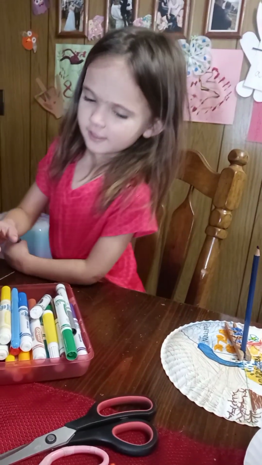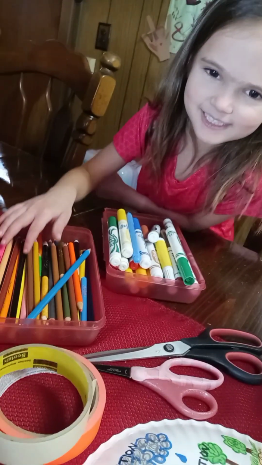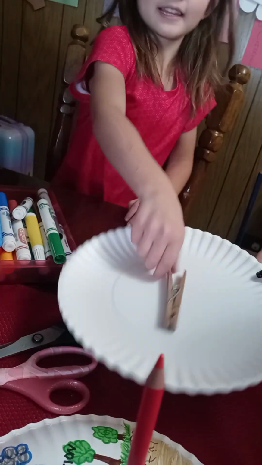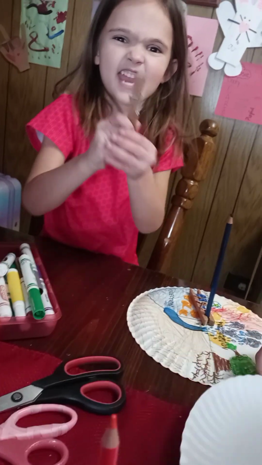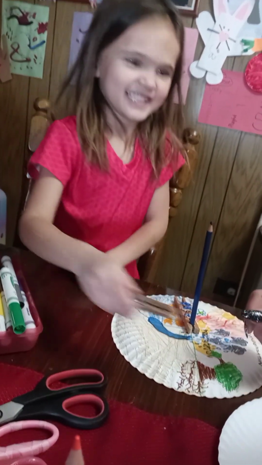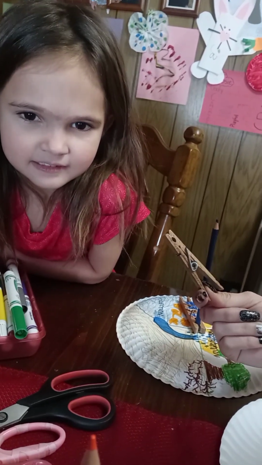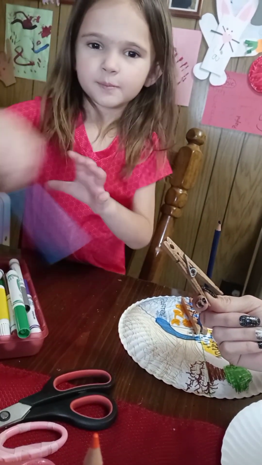We need markers and pencils and tape and scissors. What else do we need? Plates. And clips, a clothespin. So let's start with the clothespin. What do we need to do with it? We have to put on a pencil.